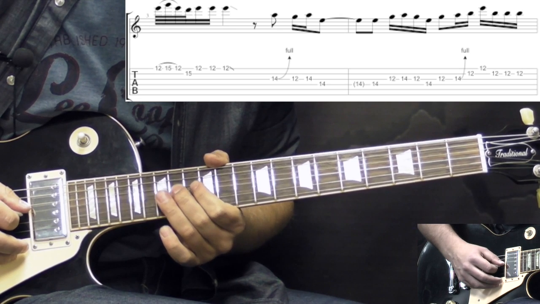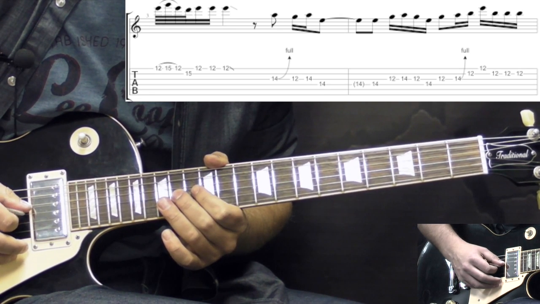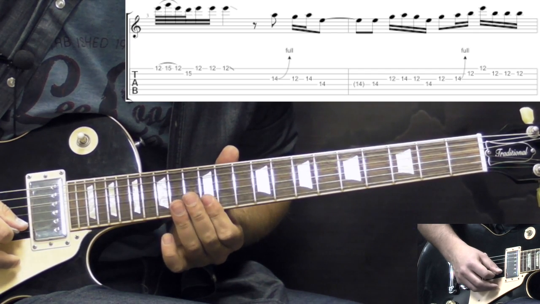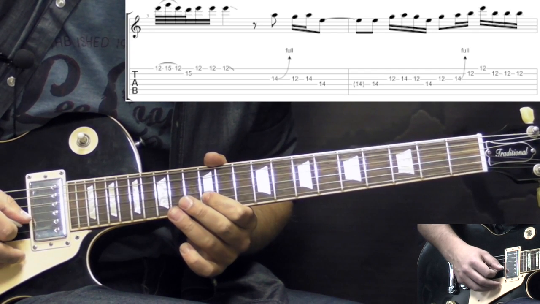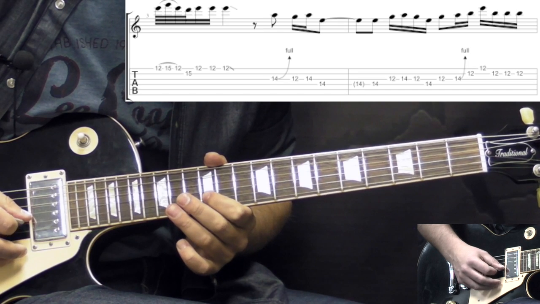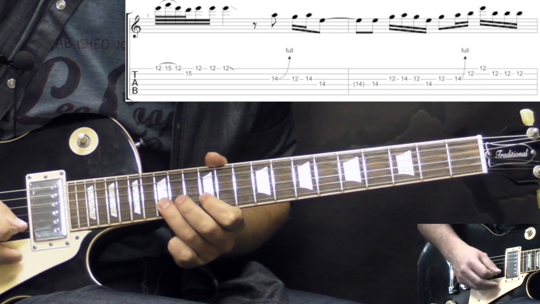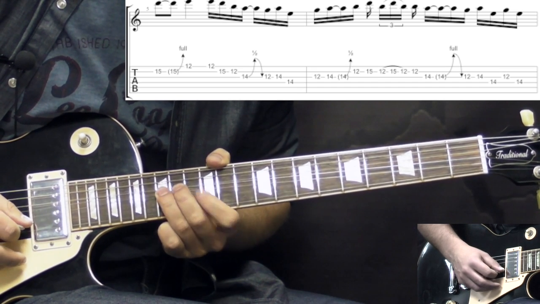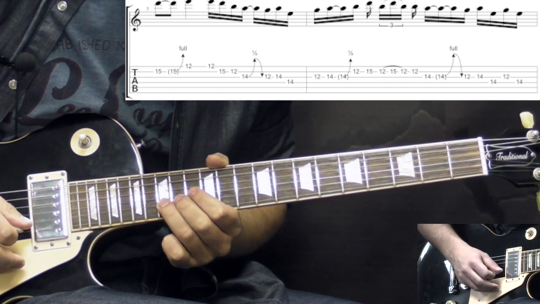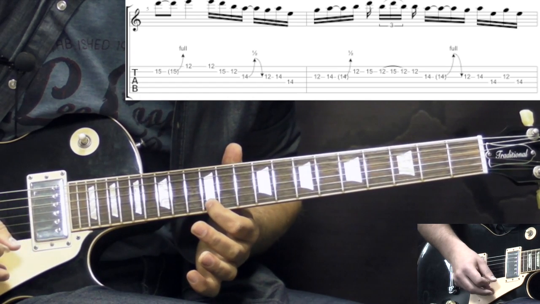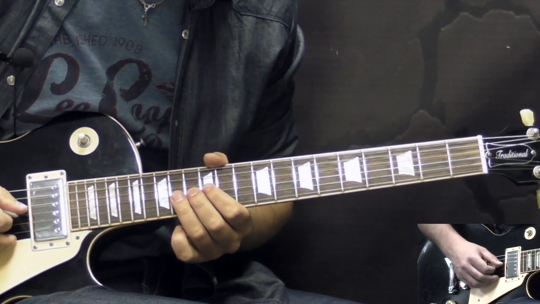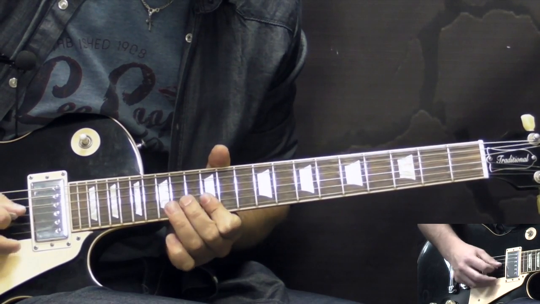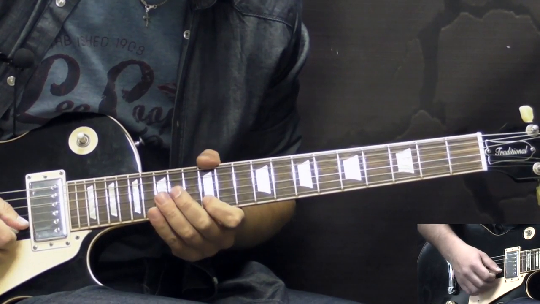So it's a quick bend on the 14th fret of the G string. Then we play 12 on B, 12 on high E. Then we pick 3 times the B string on the 12th fret. Then we play 15 on the B string, bend up, so you pick it first, bend up, and then play 12 on the high E string. So one more time. Then the next phrase.